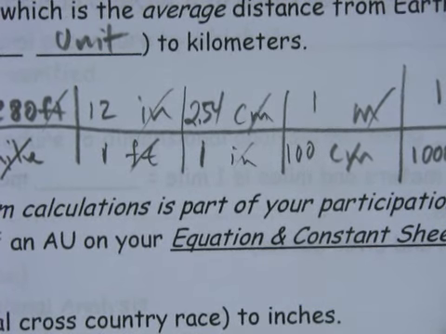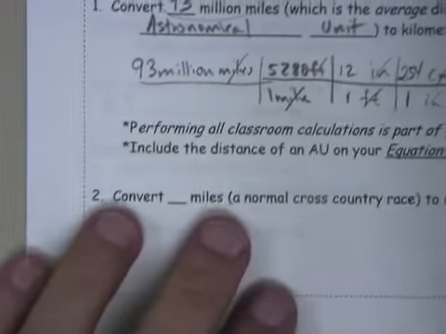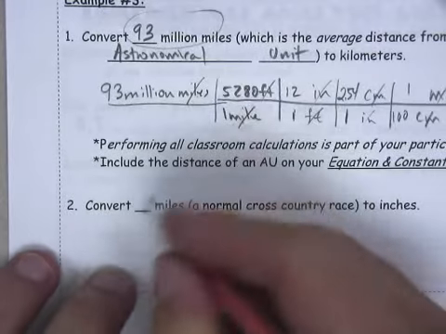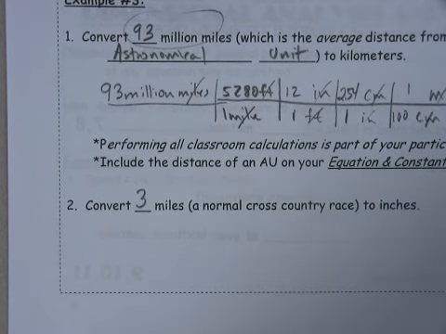All right, we got quite a few to go, so here we go. The next one is to convert a cross-country race that's measured in miles to inches. And for those of you that know anything about cross-country, you know that it is a 3-mile race. So we're going to go ahead and do that conversion next. And so we're at miles, we're going to go to the inches.